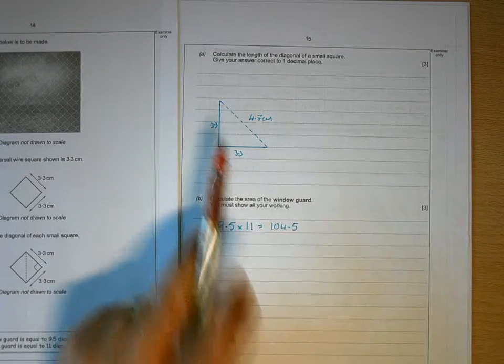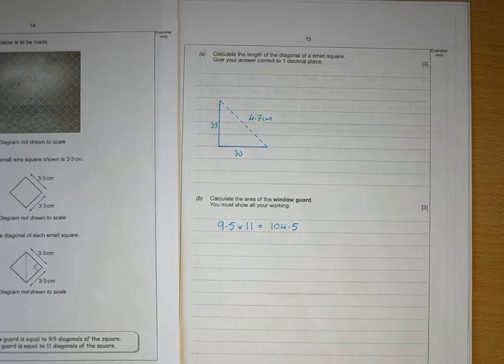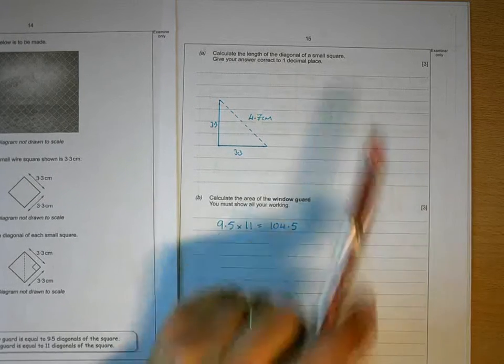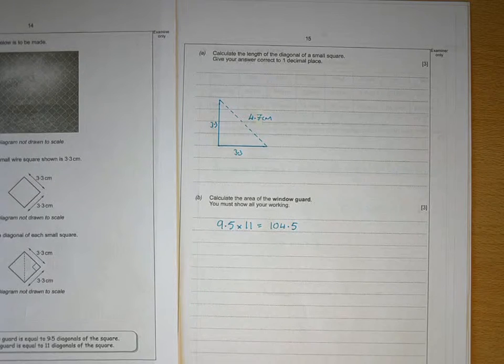What this candidate has done is actually drawn a scale diagram, and for that reason is not eligible for any marks. Now what we were asked to do, if there were cases where 4.7 was just written down, was to look through the whole paper to check that there was no evidence of any scale drawing anywhere else.